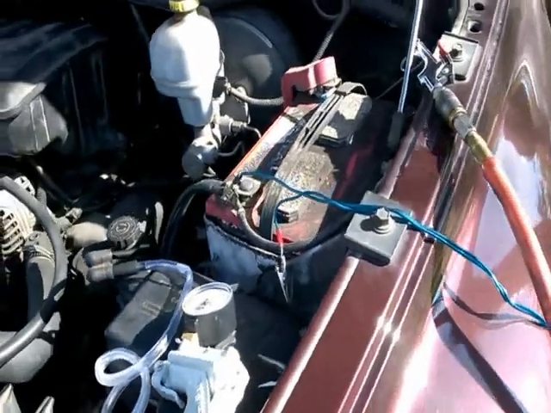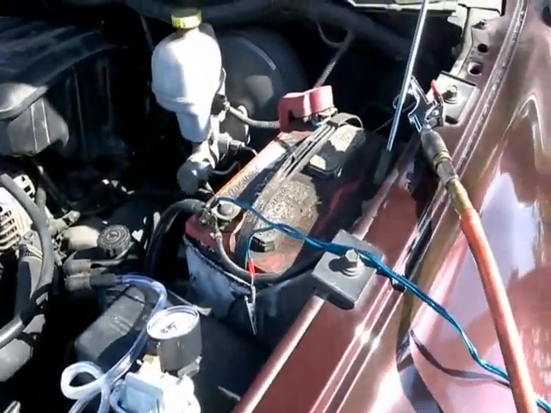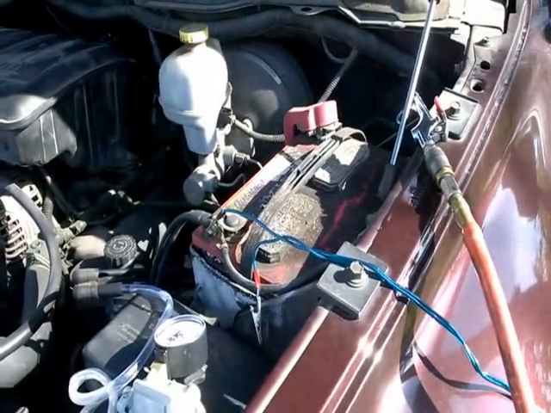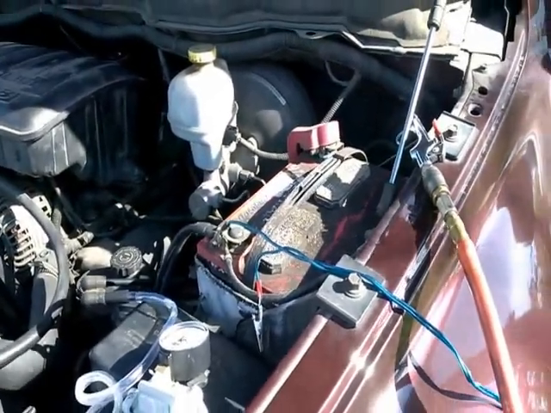Now I'm going to show you my connections to the natural vacuum leak detector pump beneath the truck. I'm here beneath the truck at the evap canister, where the natural vacuum leak detector is located, right here.